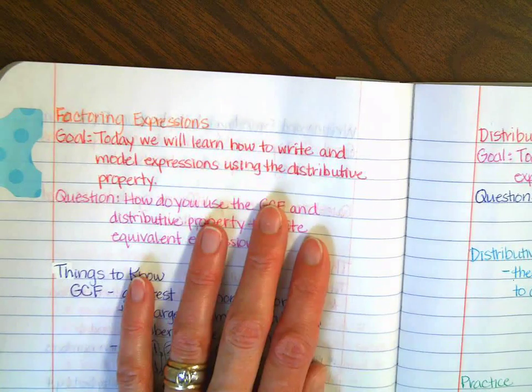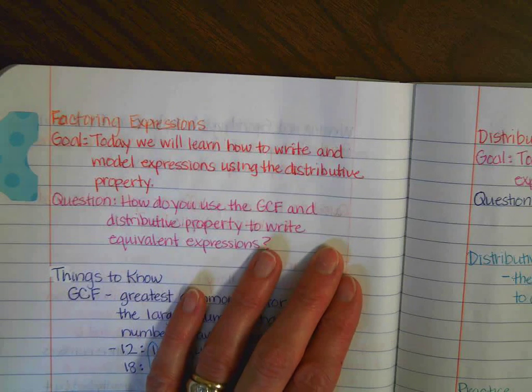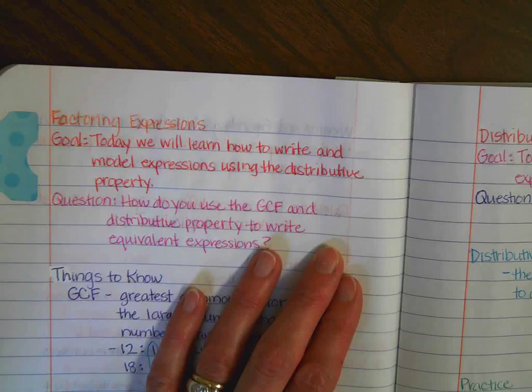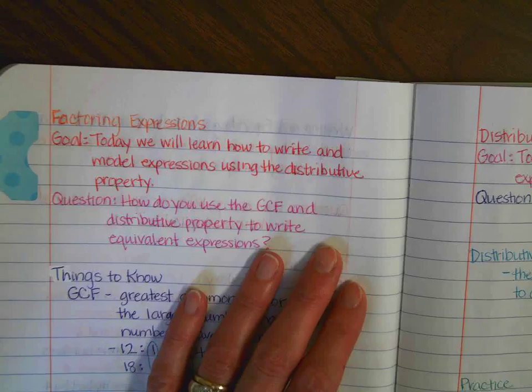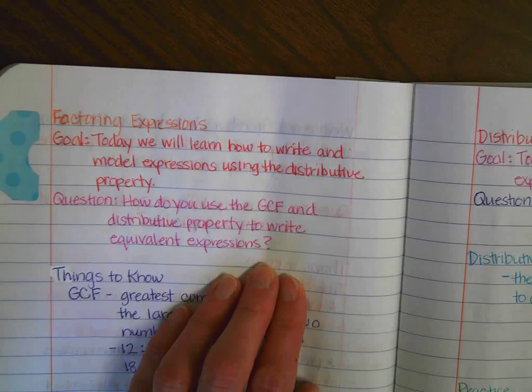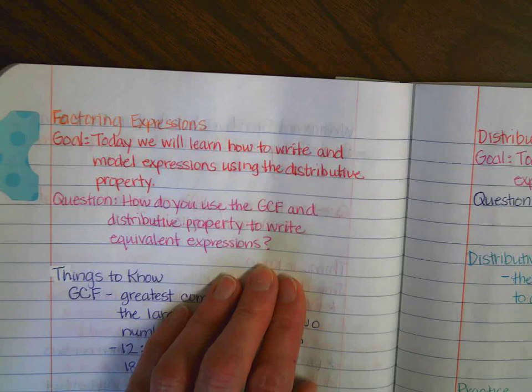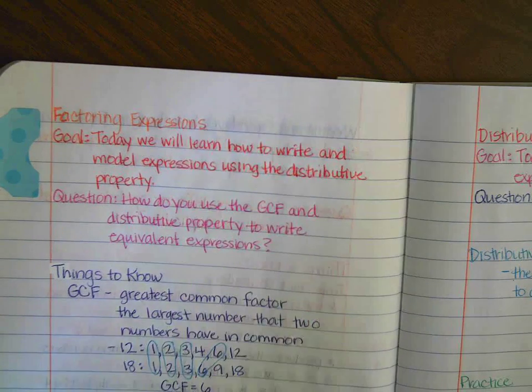Okay. So factoring expressions, the goal. Today we will learn how to write and model expressions using the distributive property. The question: how do you use the GCF, or greatest common factor, and the distributive property to write equivalent expressions? That's what our focus is.